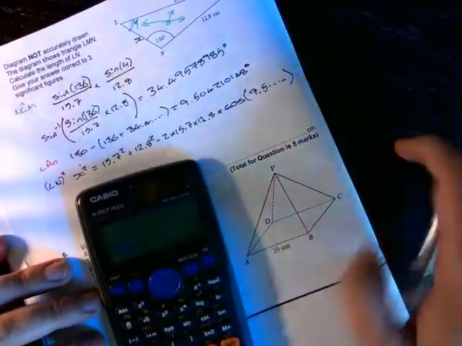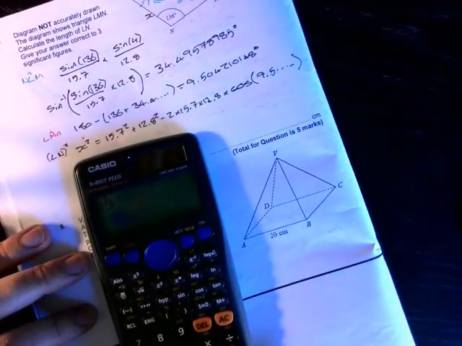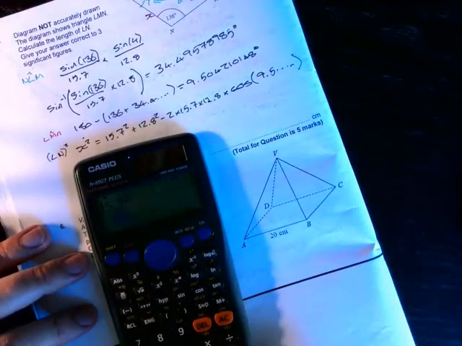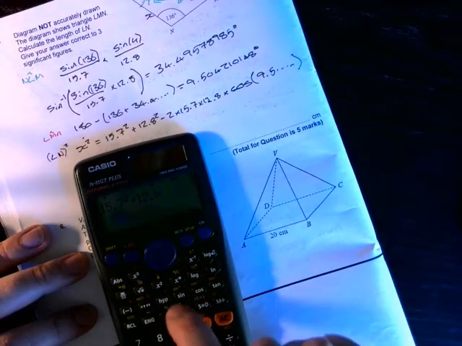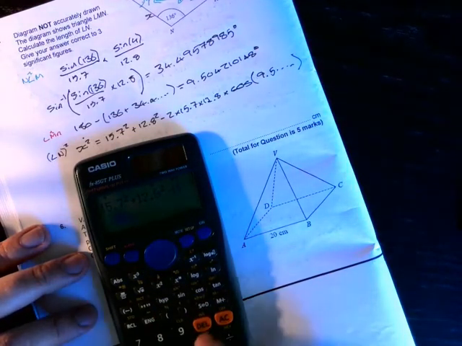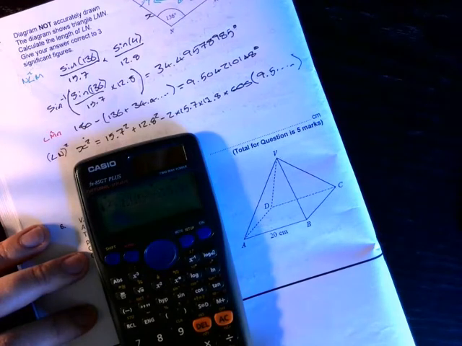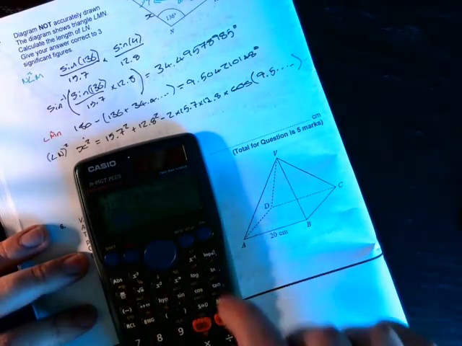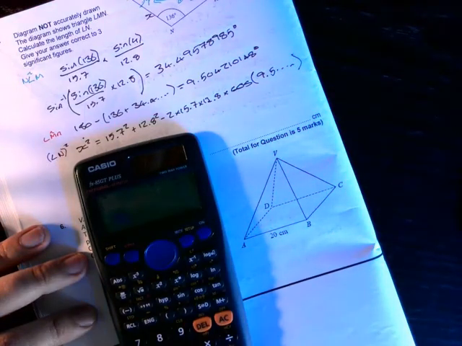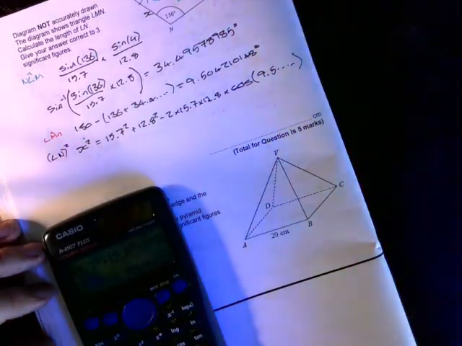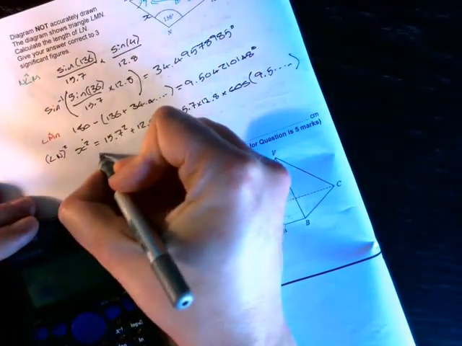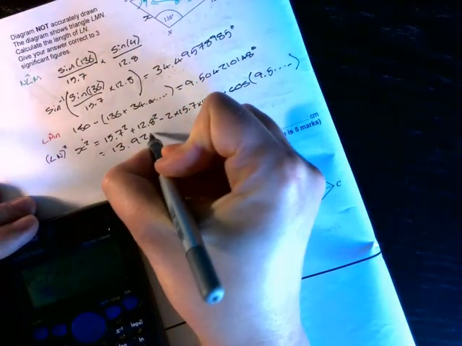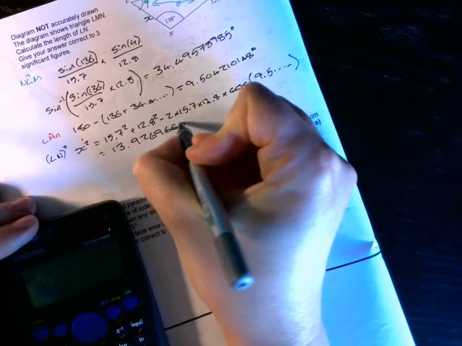Okay, so if we whack that into our calculator, 15.7 squared plus 12.8 squared minus 2 times 15.7 times 12.8 times cos, and we'll put alpha B in there because that's where we stored the angle that we just found. That gives us 13.92696653.